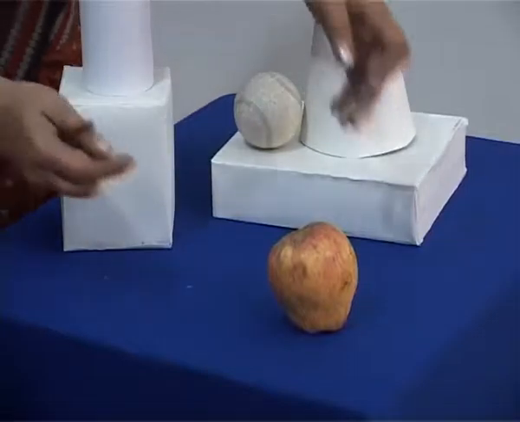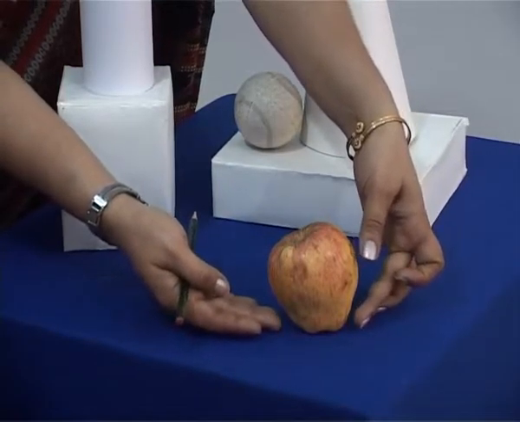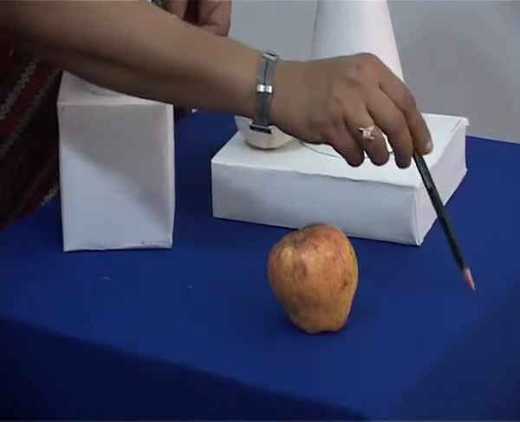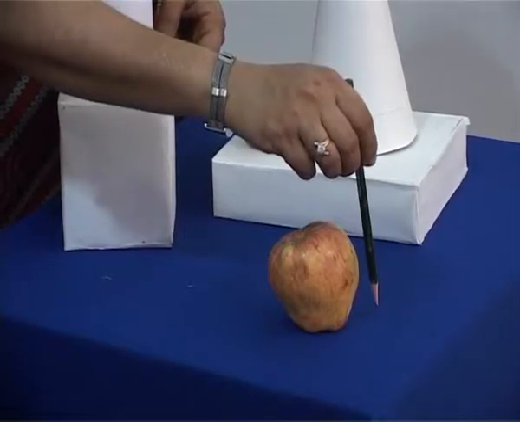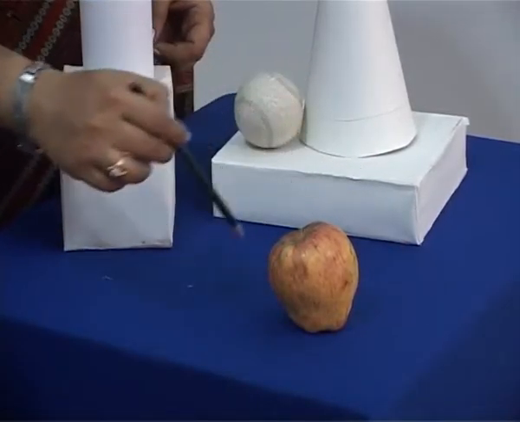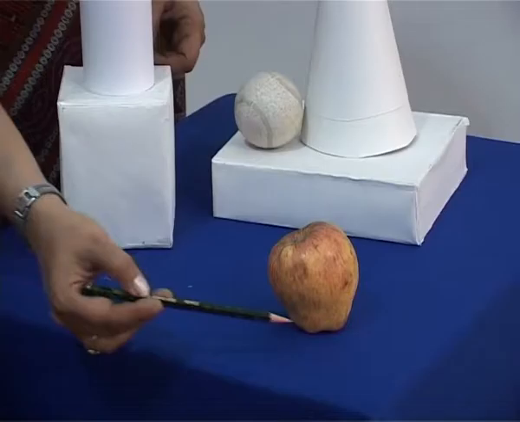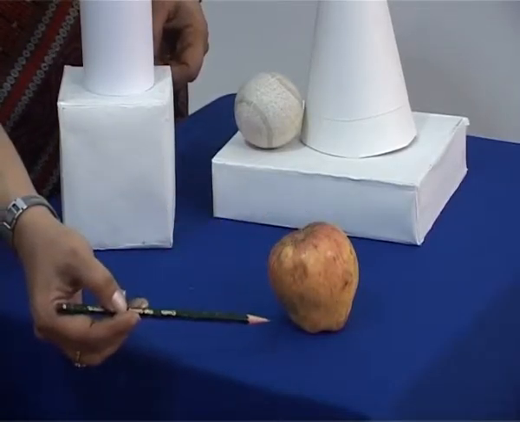Form without line. Now see, we will learn it through exercise. Place an apple. Give a spotlight on it from one side, then draw the apple carefully, indicating all the gradations of light and shadow on it.